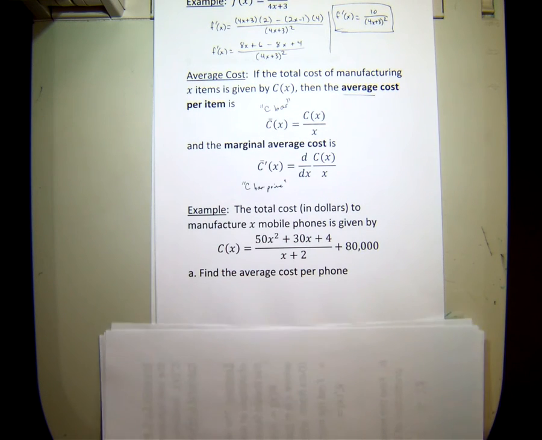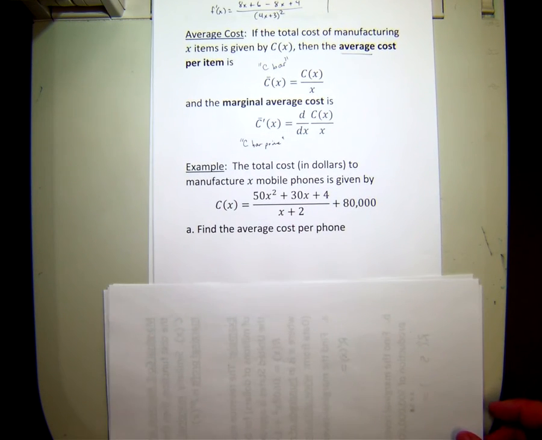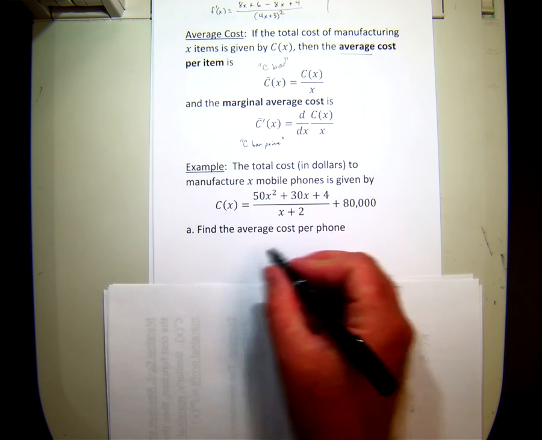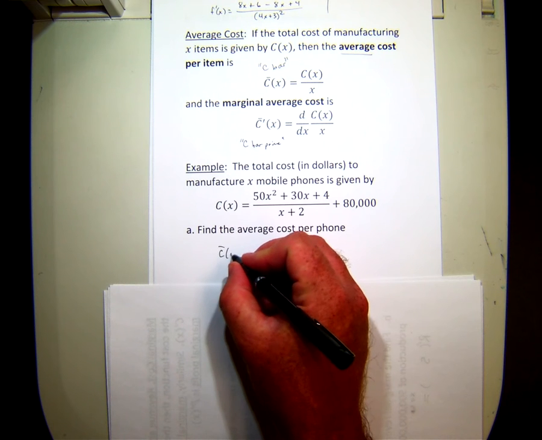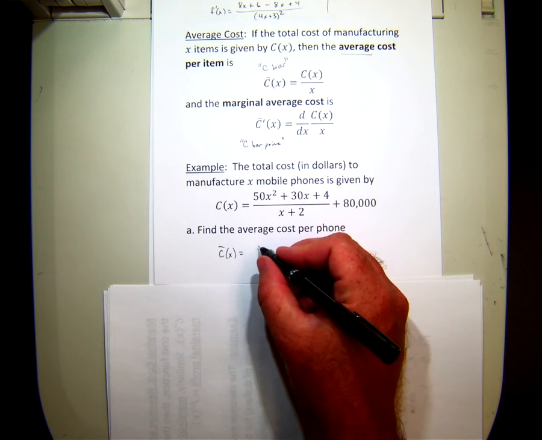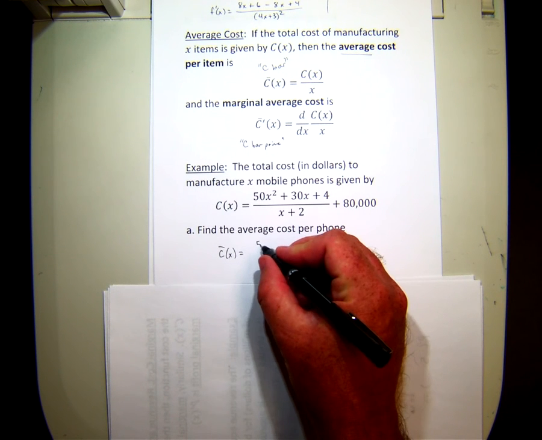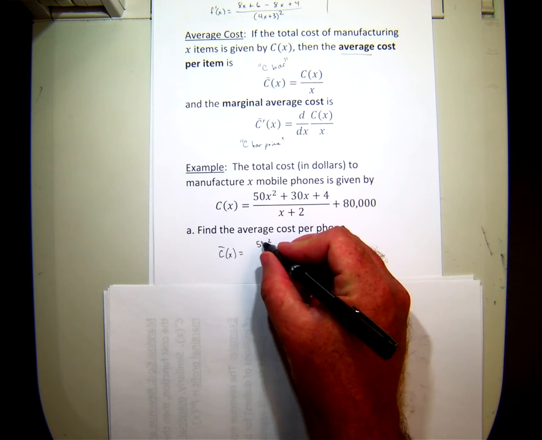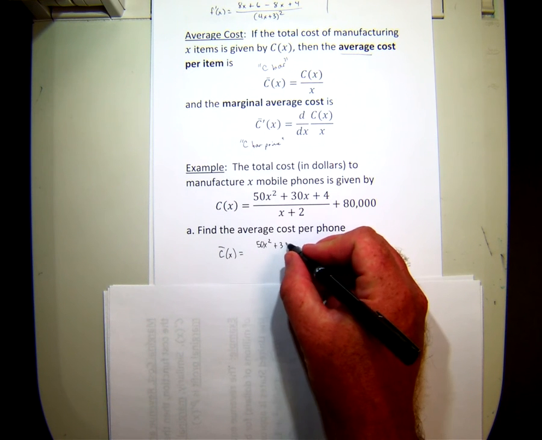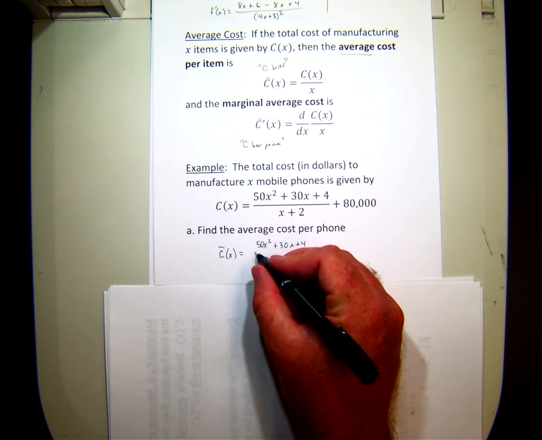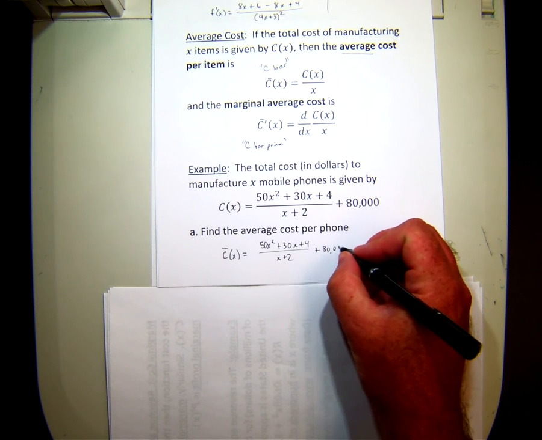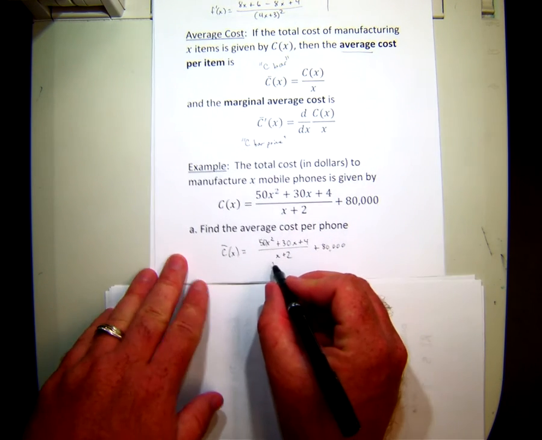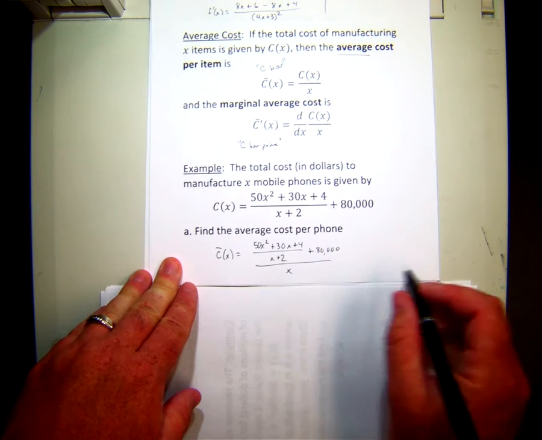So here's an example. The total cost in dollars to manufacture x mobile phones is given by this function. Find the average cost per phone. Average cost is C bar. So you take this entire function, that's 50x squared plus 30x plus 4 over x plus 2 plus 80,000, and you divide the whole thing by x.